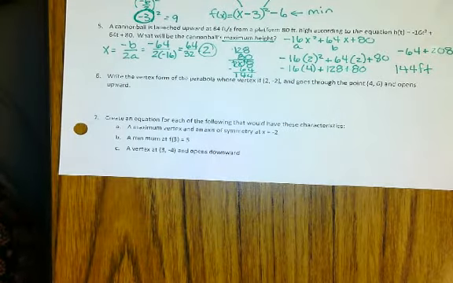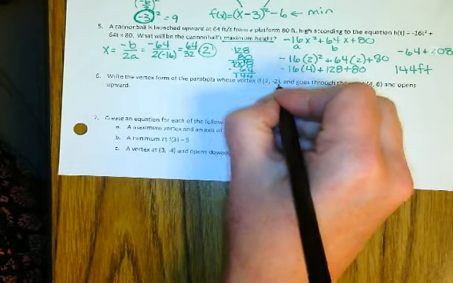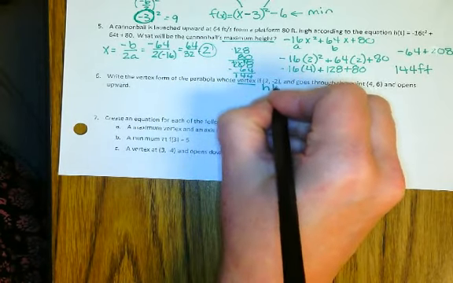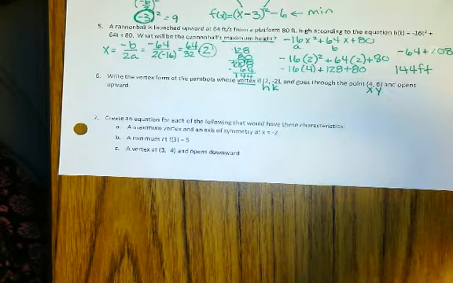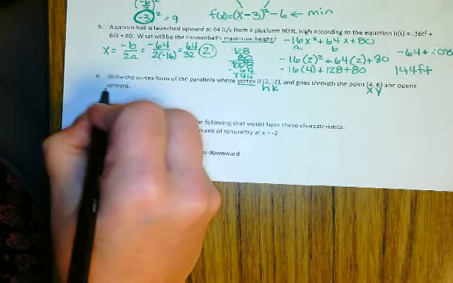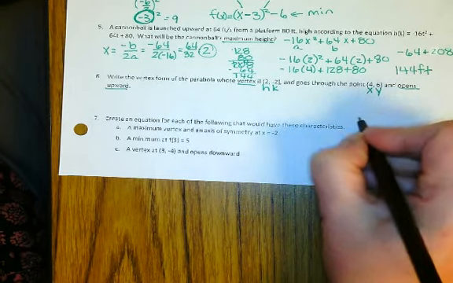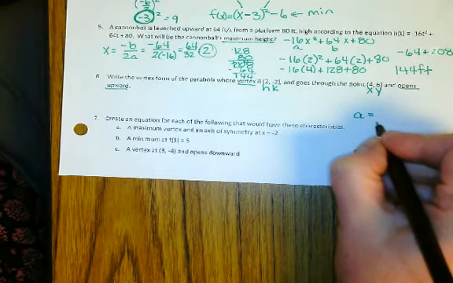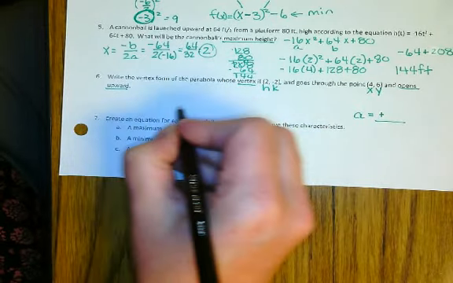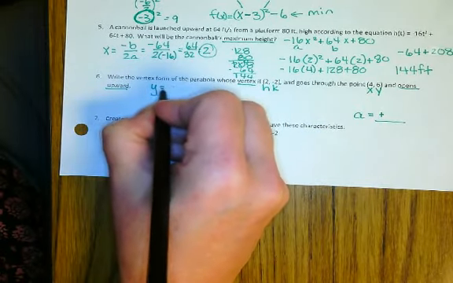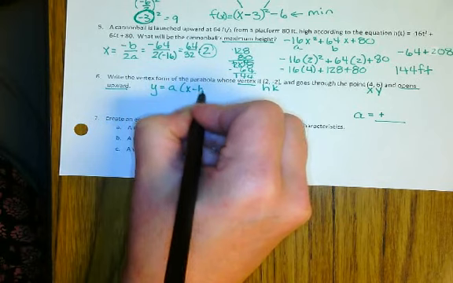All right, the next one, it says write the vertex form of the parabola whose vertex is 2, negative 2. Now they're giving me a vertex, so that's giving me the h and the k, and it goes through the point x, y, or 4, 6, and opens upward. So if it opens upward, they're telling me once I solve for my a, it should be a positive value.